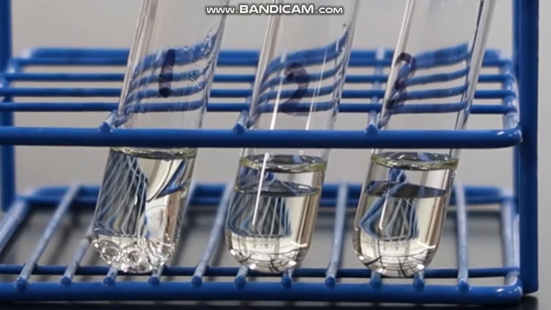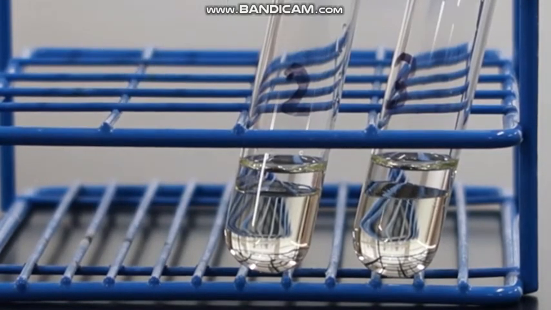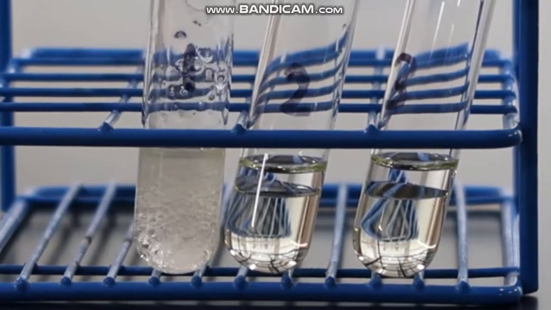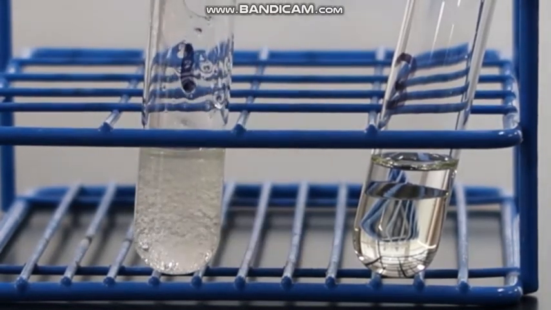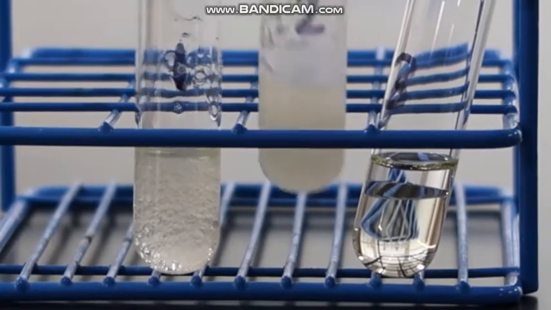Our initial observation is that there isn't much difference between the three test tubes. I'll agitate each one of them so that we can see a little more about the interactions between the liquids in each.